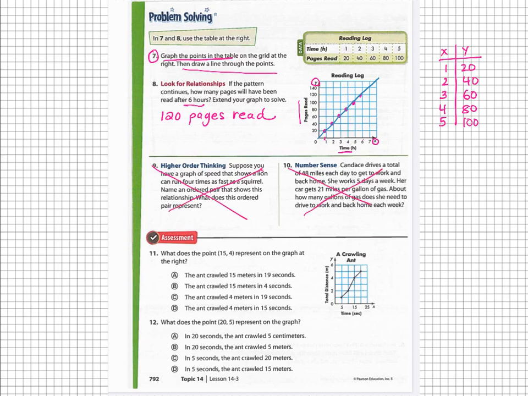Okay. Let's look at these number 11 and number 12. What does point 15,4 represent on the graph at the right? Okay, and so the graph on the right has to do with time, total distance, and a crawling ant. Okay, time, total distance, and an ant. So 15,4 is in 15 seconds the ant has gone 4 meters. So 15 seconds equals 4 meters.